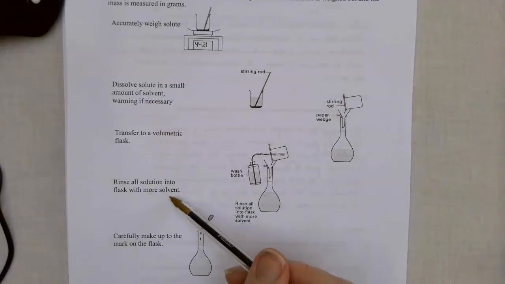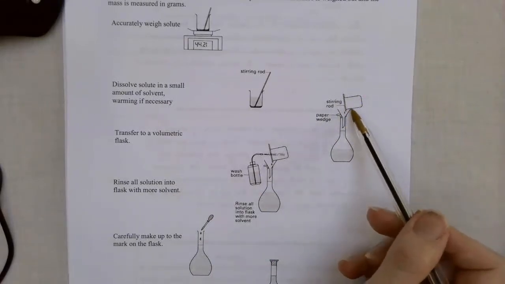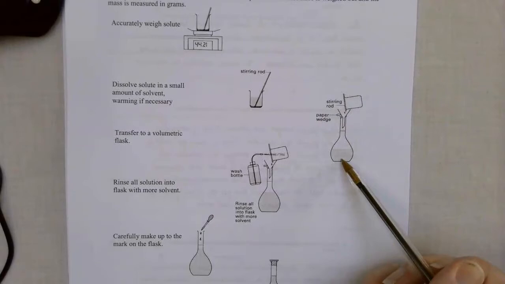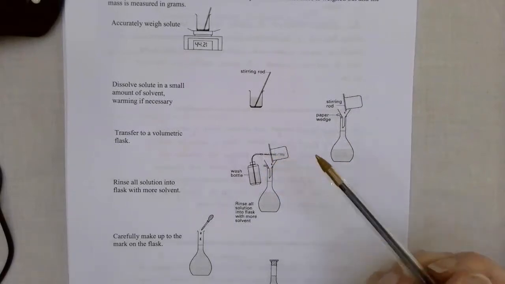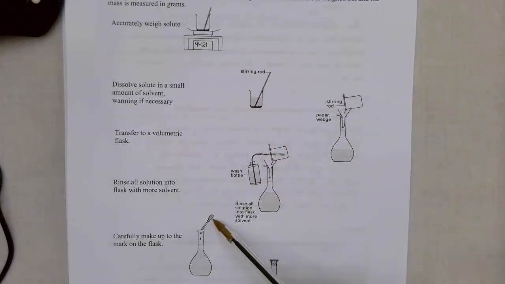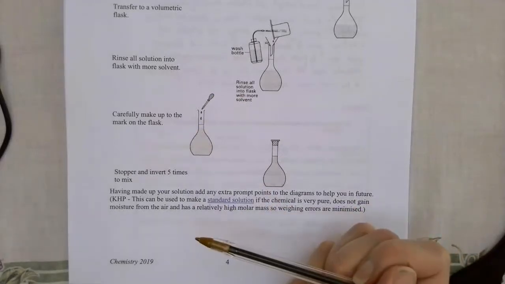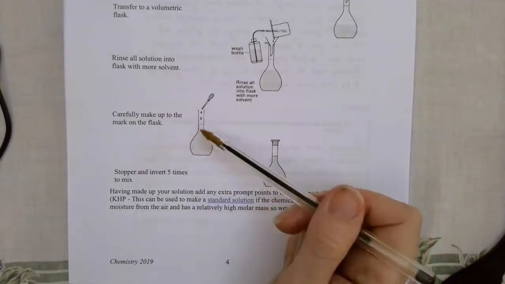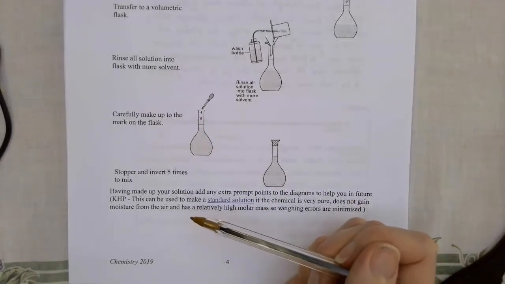You're going to rinse all of the solution from your flask into your volumetric flask with more solvent, in this case with more water. You're going to very carefully make it up to the line. And I would suggest you do that with a dropping pipette, just so that you get the bottom of the meniscus absolutely on that line.